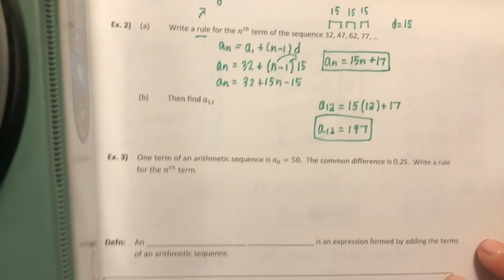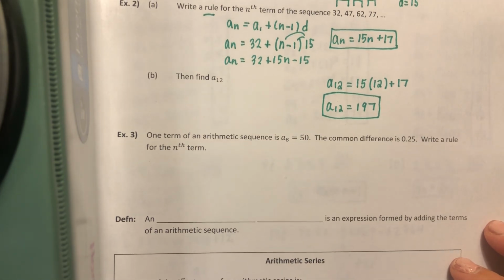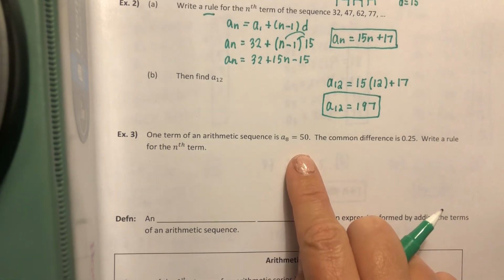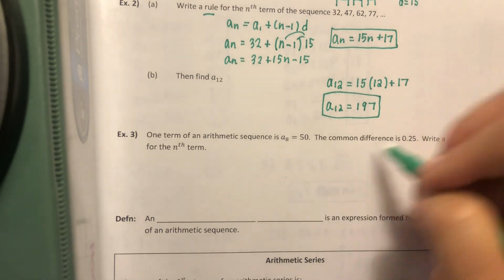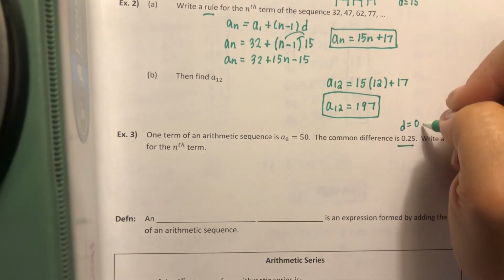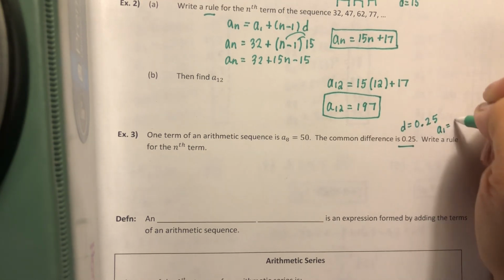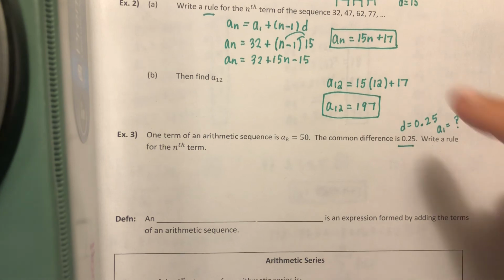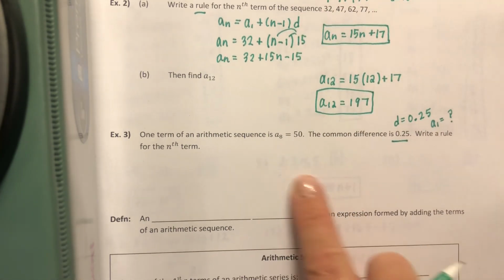Now, here's how they're going to obviously make it a little more difficult. It says one term of an arithmetic sequence is a sub 8 equals 50, meaning that the 8th term is 50. The common difference is 0.25, so we know d, right? But what we don't know is a sub 1. Up here, we knew both. Down here, we've got to do a little work, okay?